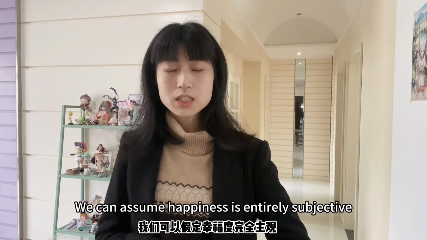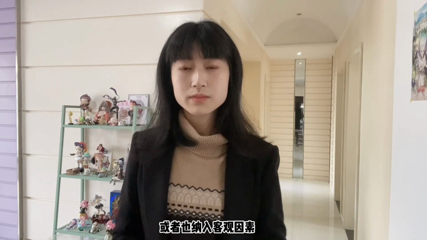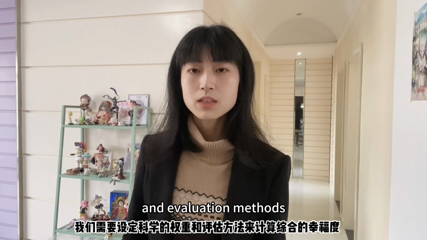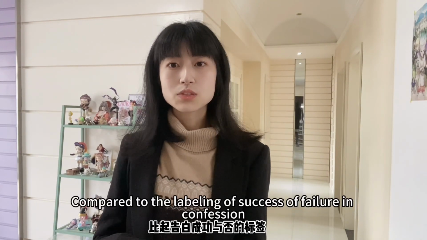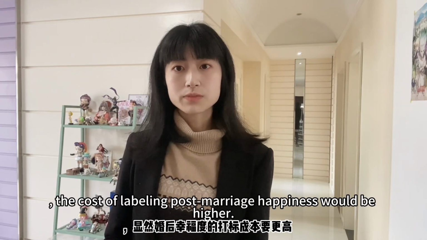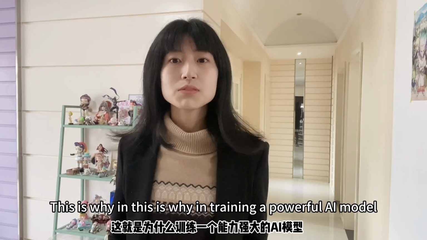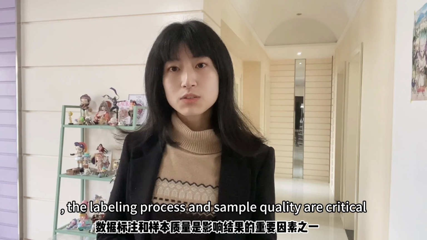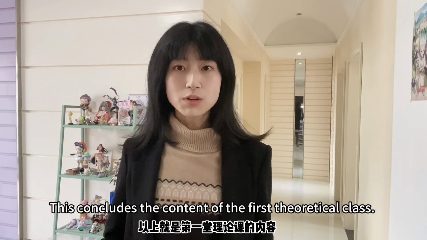We can assume happiness is entirely subjective, or we can also include objective factors. We would need to design scientific weights and evaluation methods to calculate the comprehensive happiness score. Compared to the labeling of success or failure in confession, the cost of labeling post-marriage happiness will be higher. This is why in training powerful AI models, the labeling process and sample quality are critical factors affecting the results. This concludes the content of the first theoretical class.